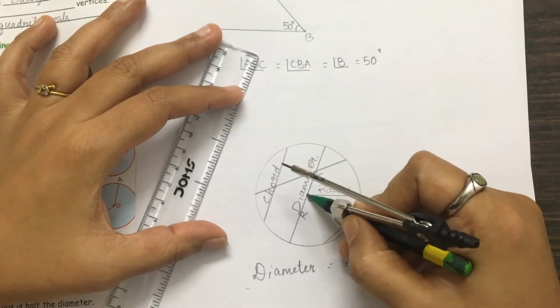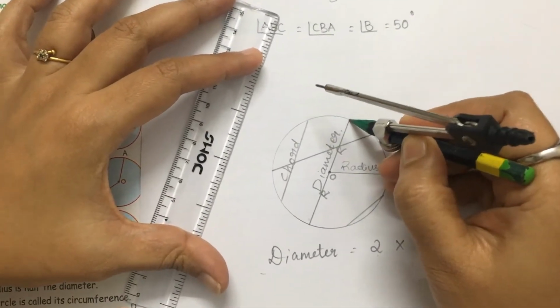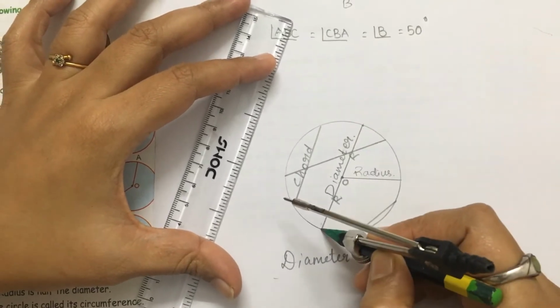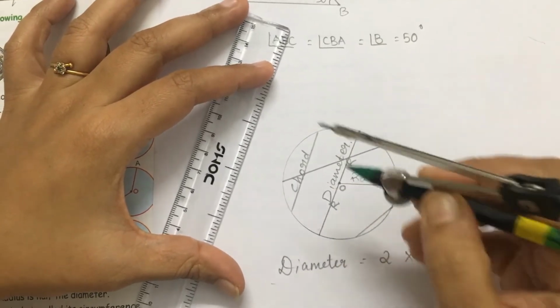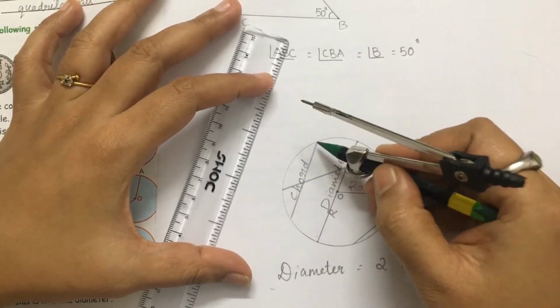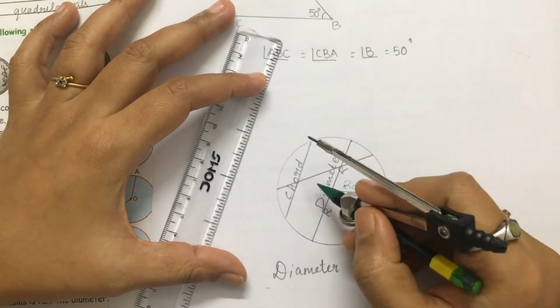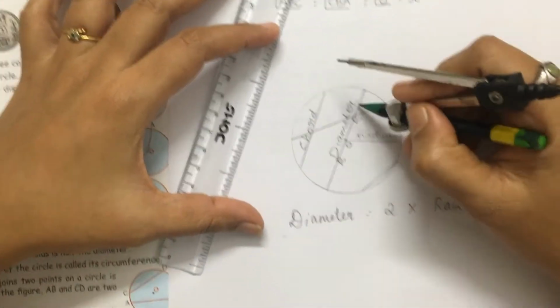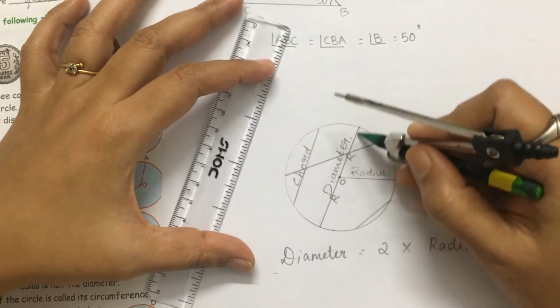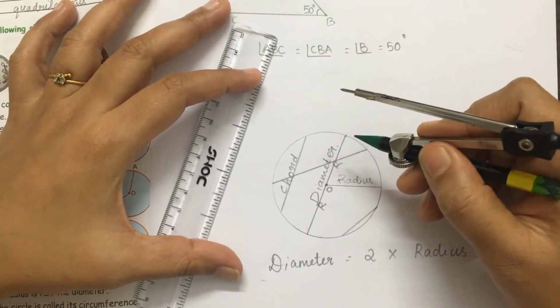And is diameter a chord? Yes. The diameter joins 2 points on the circle, so it is a chord. What is the difference between a diameter and a chord? A chord will not pass through the center. It is not necessary that it should pass through the center, and diameter is the longest chord. Diameter is a chord, and it will be the longest chord.